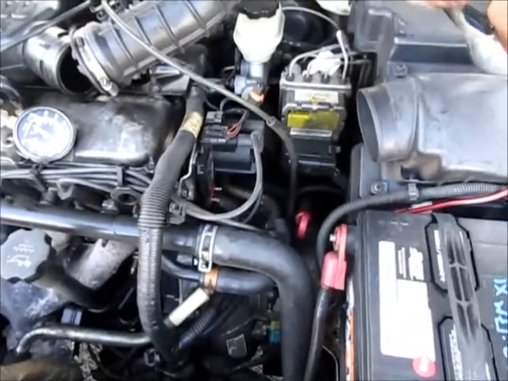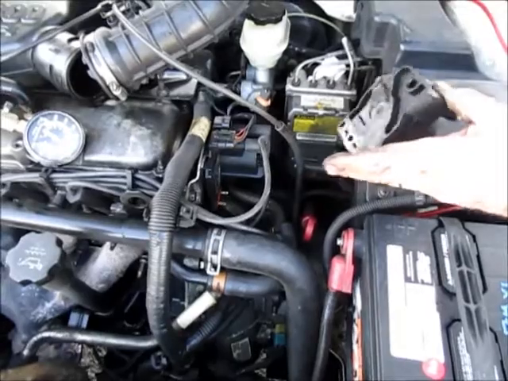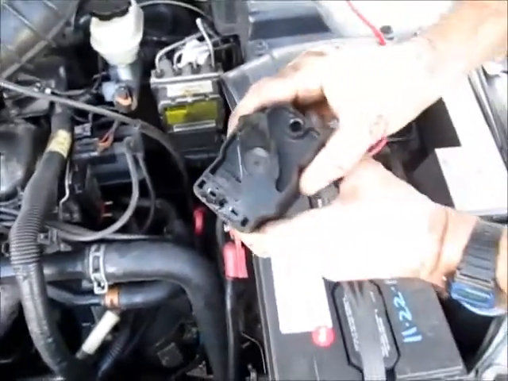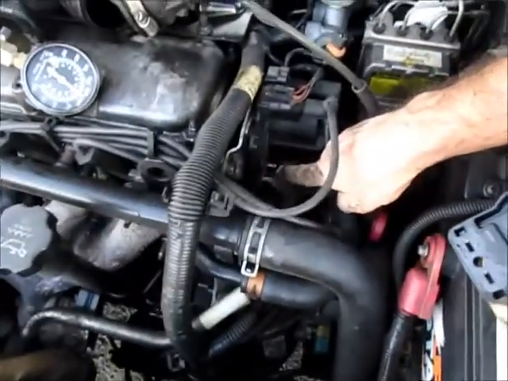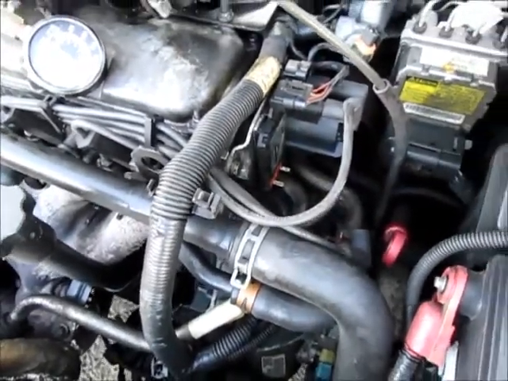Hopefully we won't have a bad ignition module. That could be more expensive, but we're going to have to try the coil first. The ignition module actually bolts into this. This is the ignition module for this, so that could also be a problem, but we're going to do the coil first. Got all this oil on that.